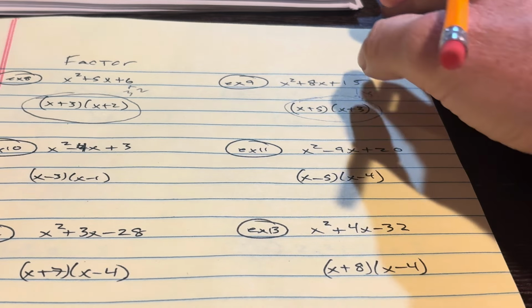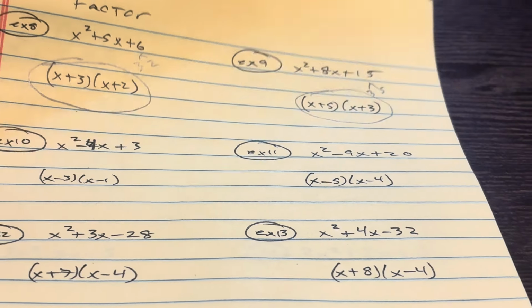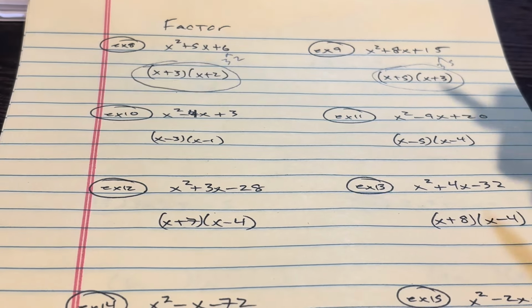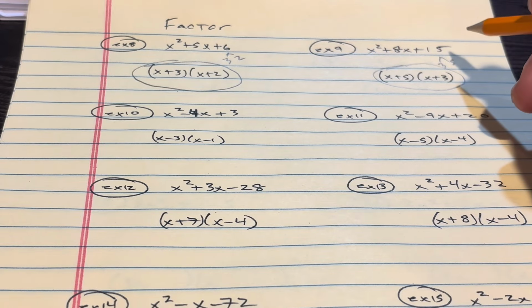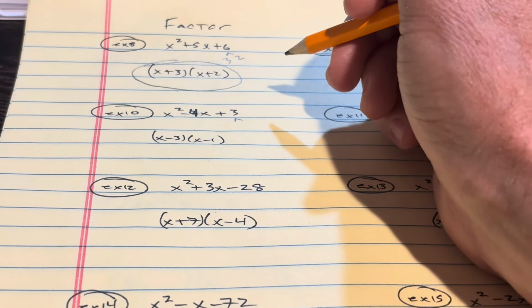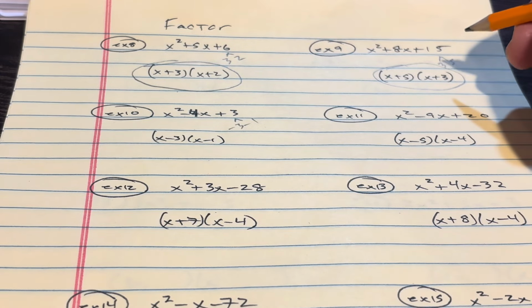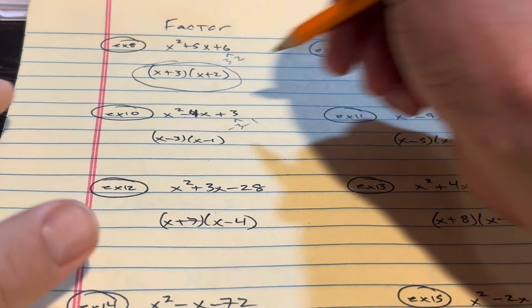Then we got into where your product, that constant, that last term, is still positive. Well, this time you have a negative times a negative. So what multiplies to 3 and adds to a negative 4? Negative 3 and negative 1, they both have to be negative. So x minus 3, x minus 1 would be our answer there.